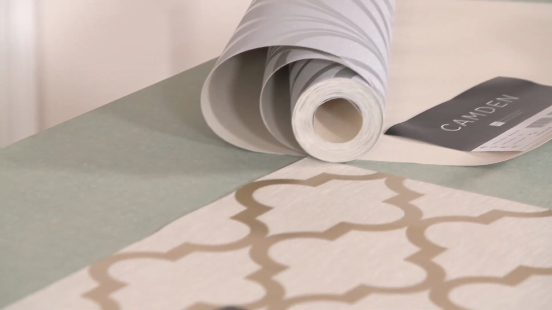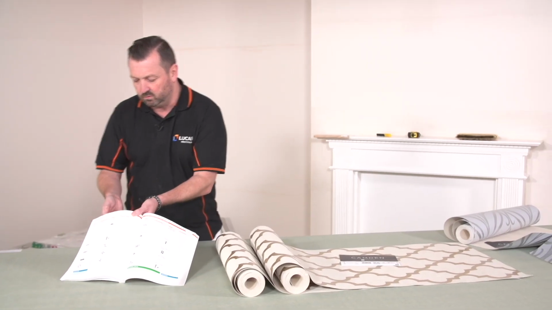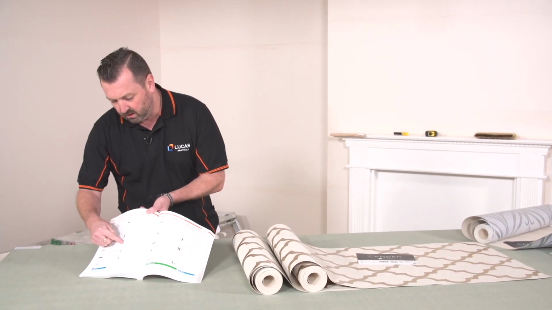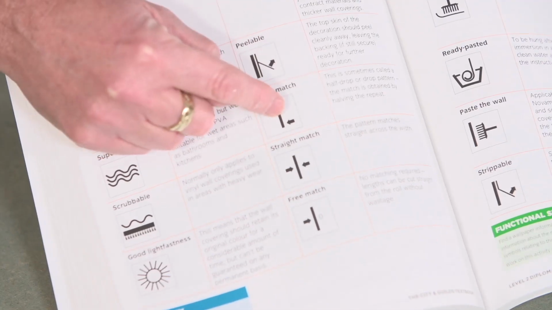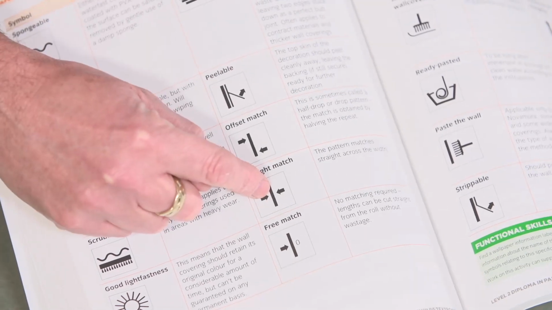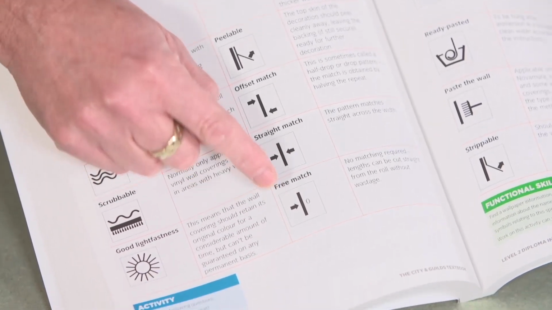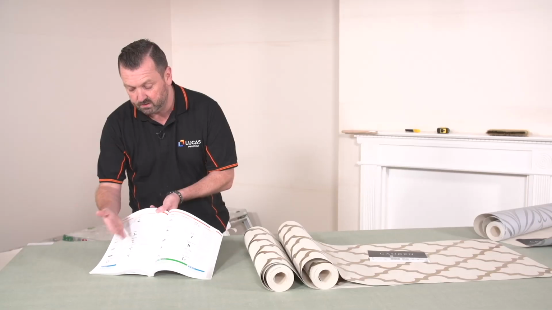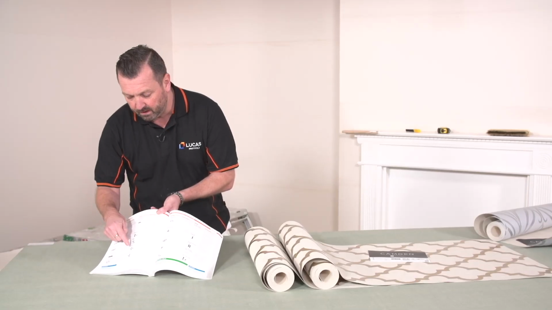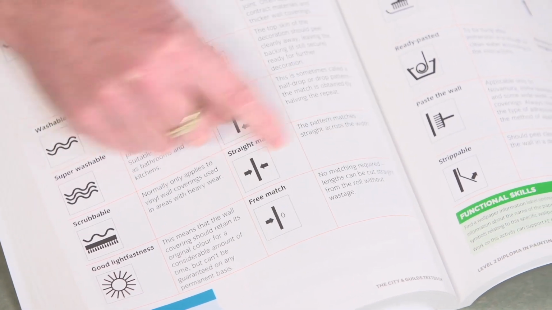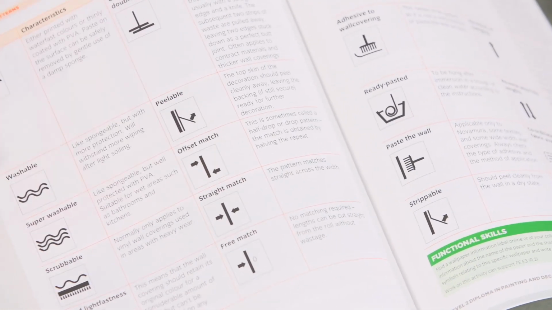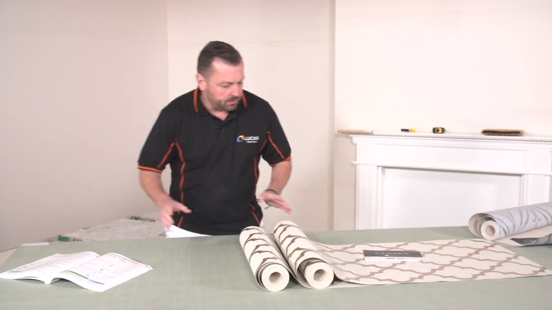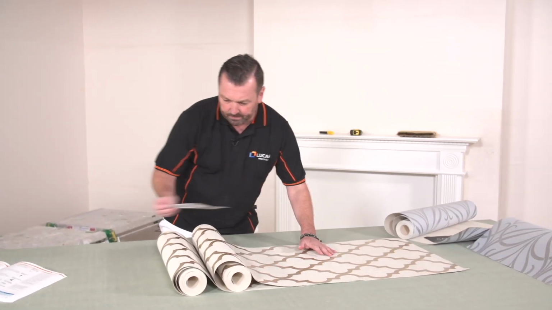These are the international symbols that we talked about. This one they call offset, I call it drop match. It's got drop match there, straight match, and then the free match. If you get a paper with free match on it, that means you don't have to match it at all, so you can put it up any way you want. Straight match is one of the easiest ones. This one can get a bit more challenging. So this is again the straight match.